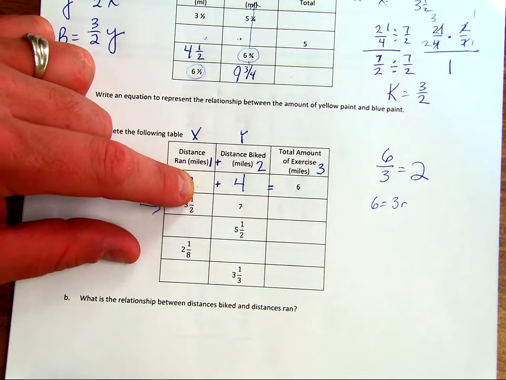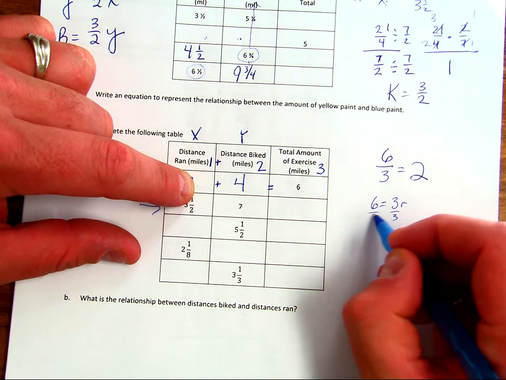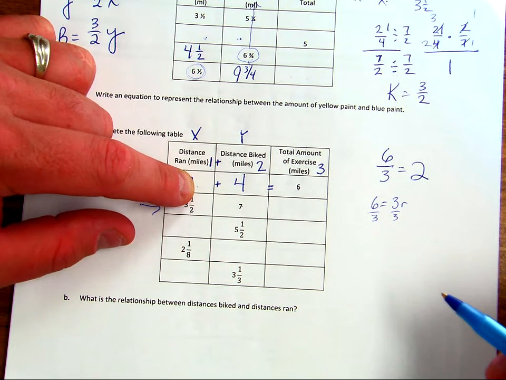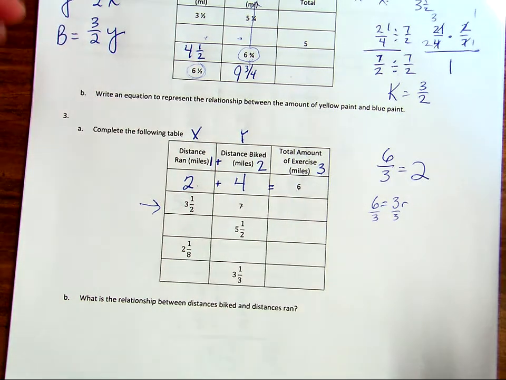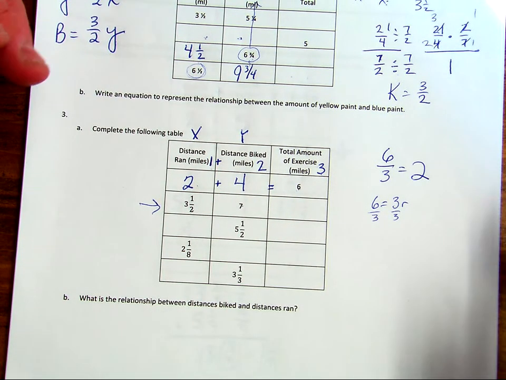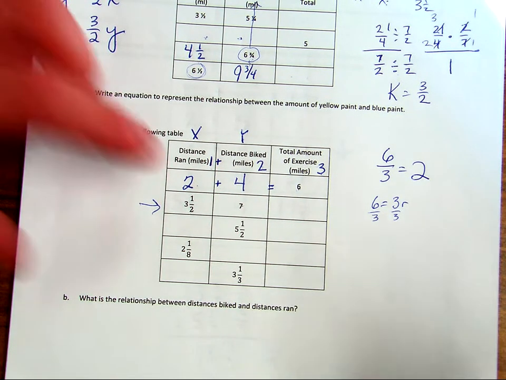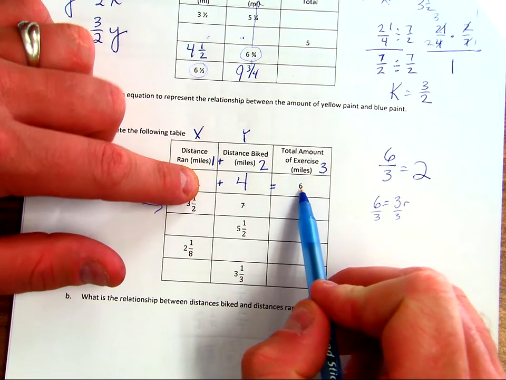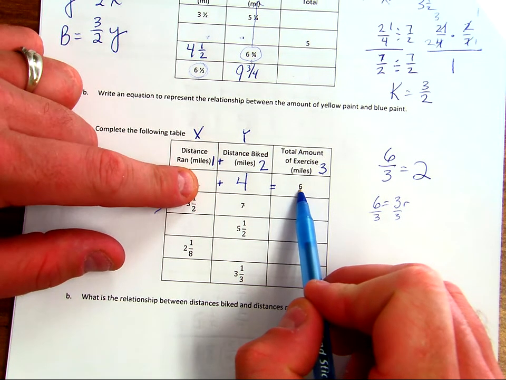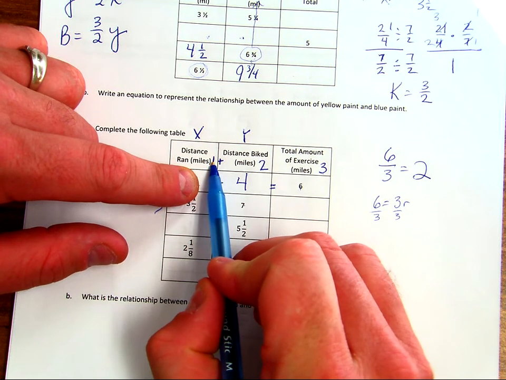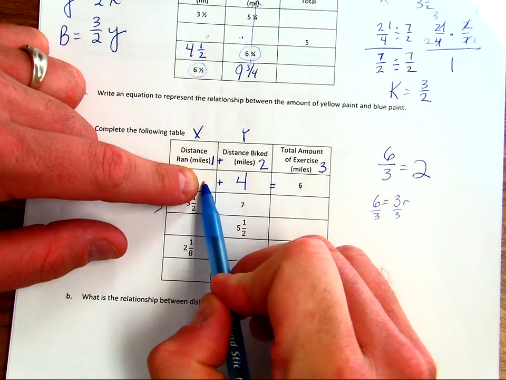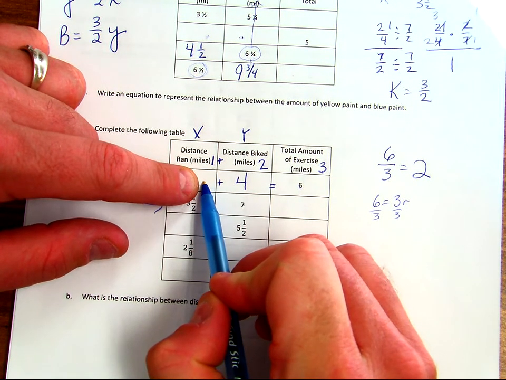And then I just, in my head, divided 6 by 3 and got 2. So I knew to put the 2 there. It's kind of like setting up a proportion, except I'm doing it mentally in my head. Because all I thought to myself was, okay, if my total is 6, then I can cross multiply 6 times 1 and get 6. 3 times R is 3R, and I can divide those and get the 2.